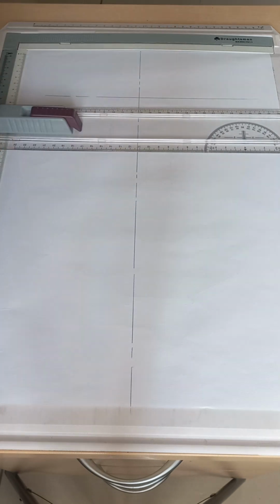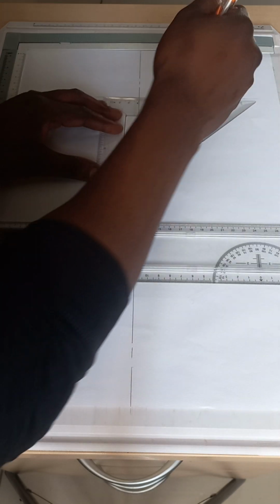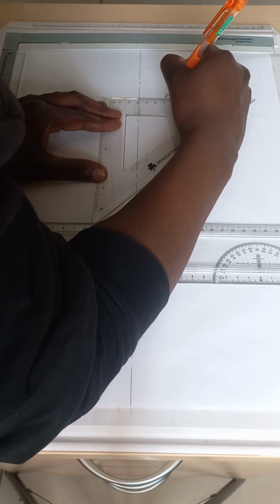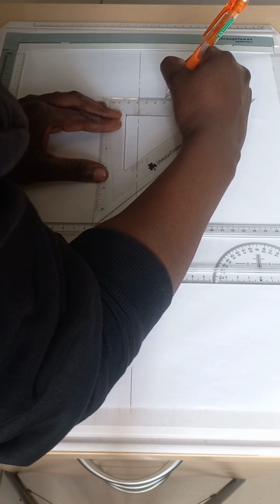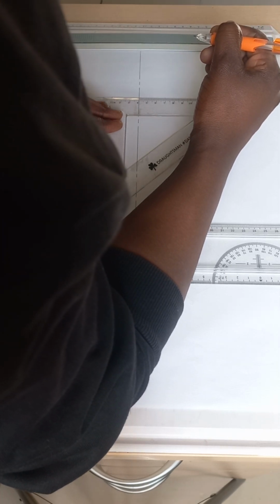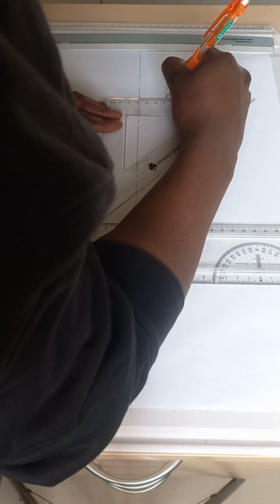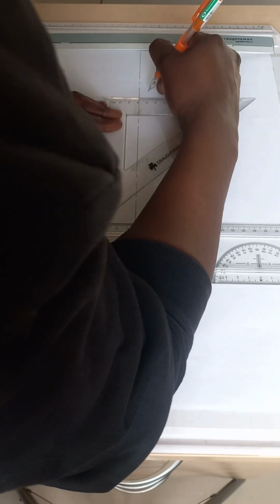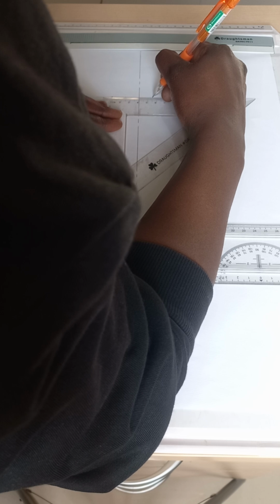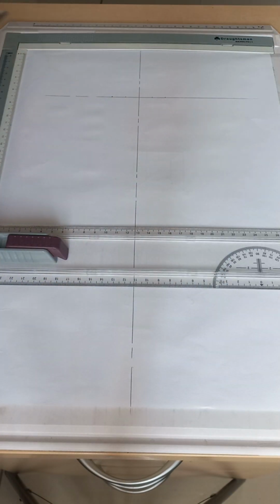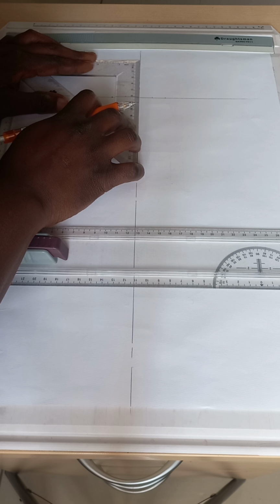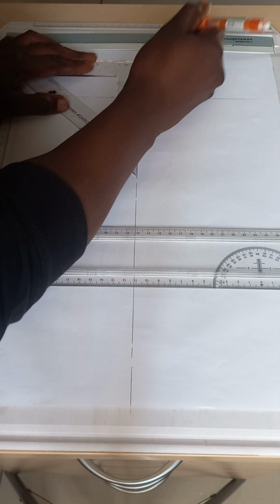At the bottom here, these are the measurements. I'll just draw the measurements there. Like I said, I will indicate to you this one and this one. It's this one and this one. And this one and this one. And then the height of this one, it's 60.